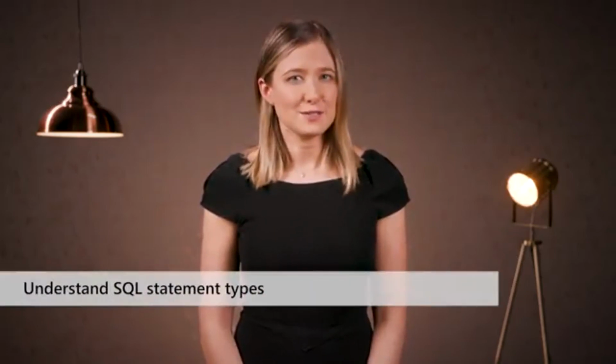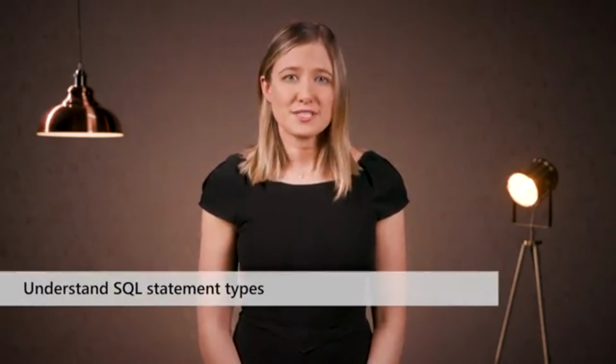Users who plan to work specifically with a single database system should learn the intricacies of their preferred SQL dialect and platform. Let's look at SQL statement types now. SQL statements are grouped into two main logical groups.